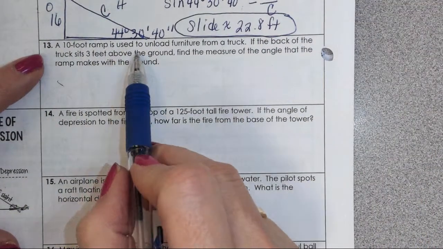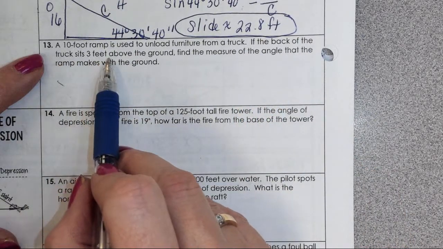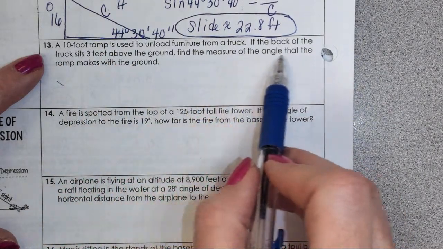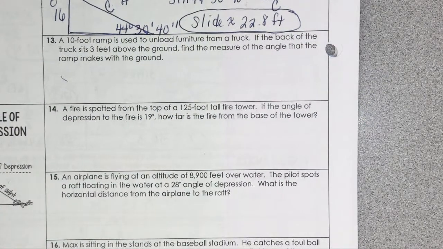A 10-foot ramp is used to unload furniture from a truck. If the back of the truck sits 3 feet above the ground, find the measure of the angle that the ramp makes with the ground. Try drawing your picture.